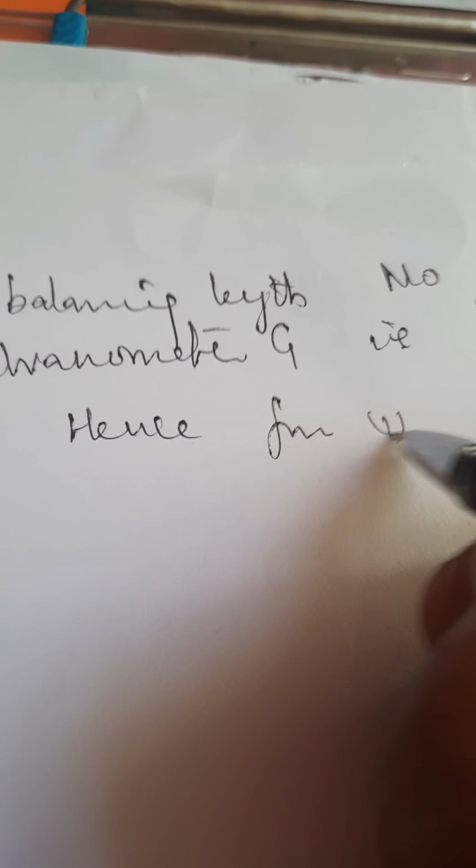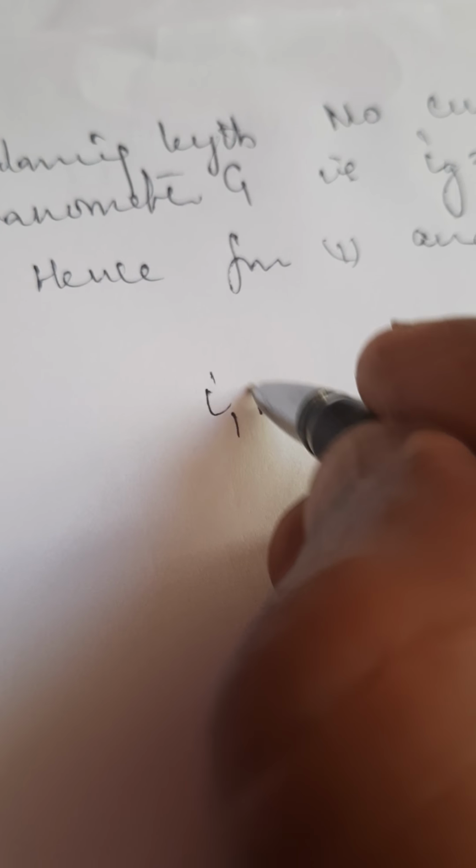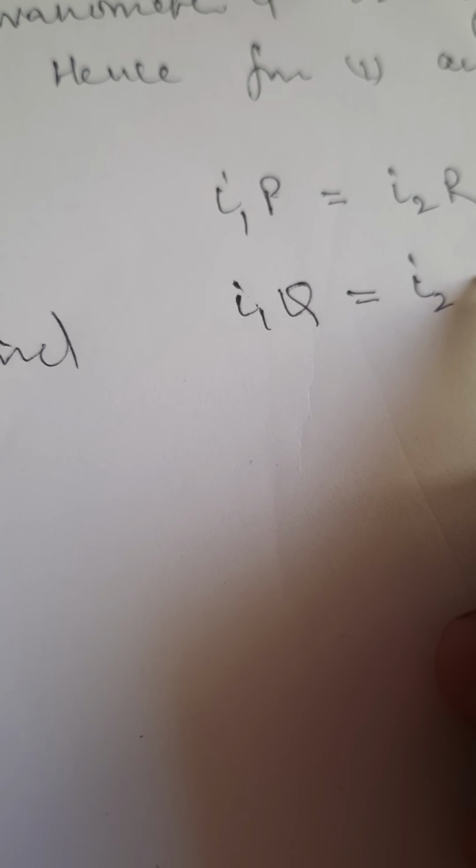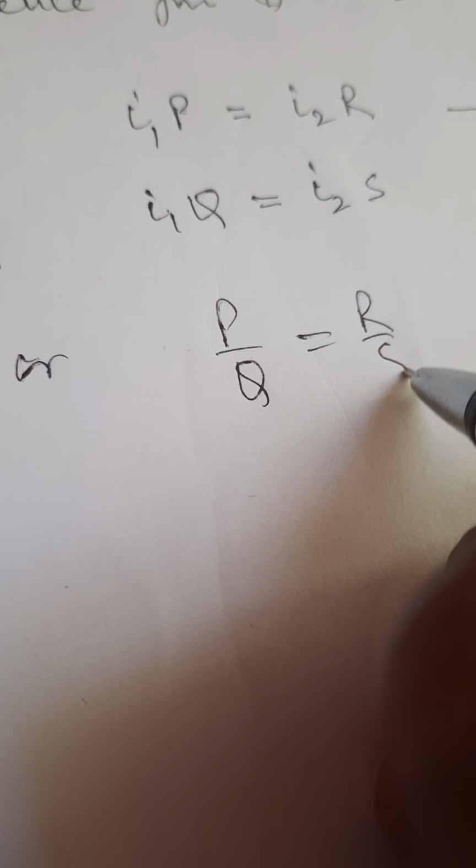Hence from the first and second equation we get I1P is equal to I2R and I1Q is equal to I2S, or P by Q is equal to R by S.